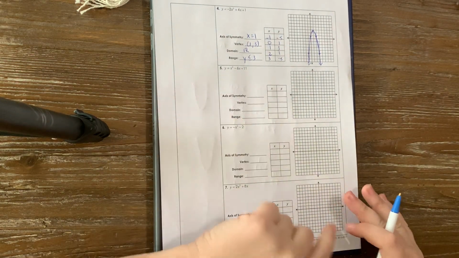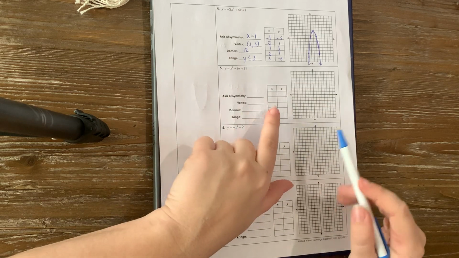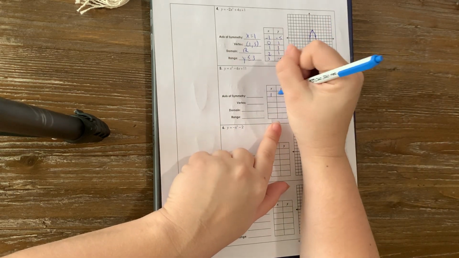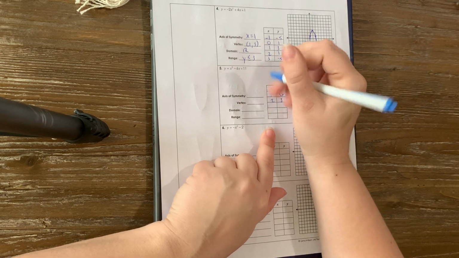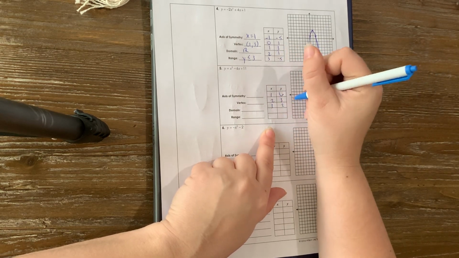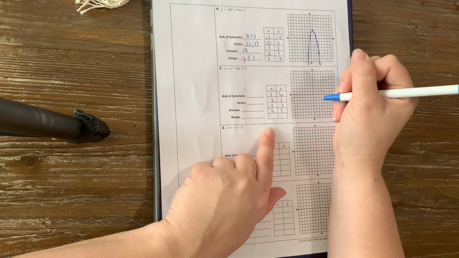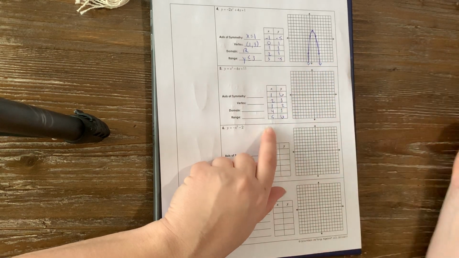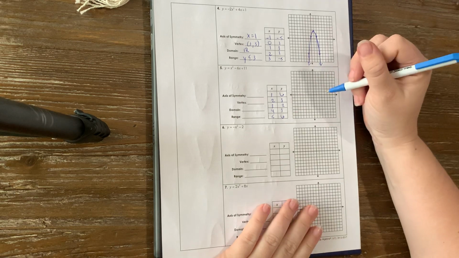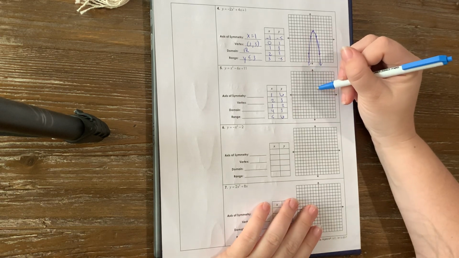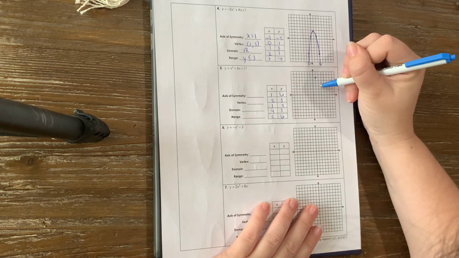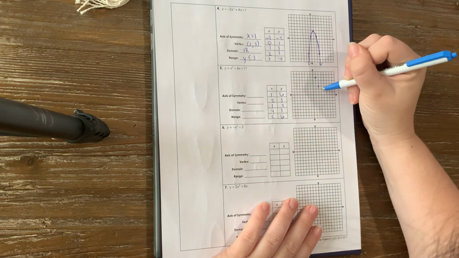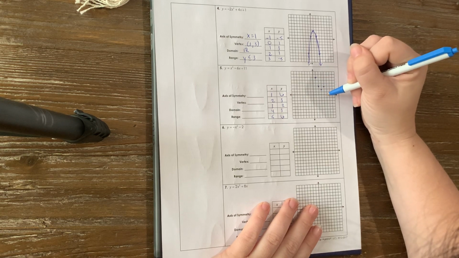Okay, number 5, same thing. Okay, so fill in your table. We have 1, 6, 2, 3, 3, 2, 4, 3, and 5, 6. And then graph your points. 1, 2, 3, 4, 5, 6, 2, 3, 3, 2, 4, 3, and 5, 6.